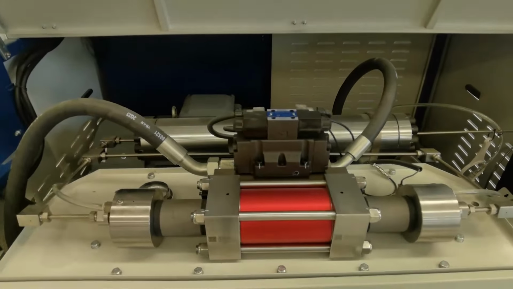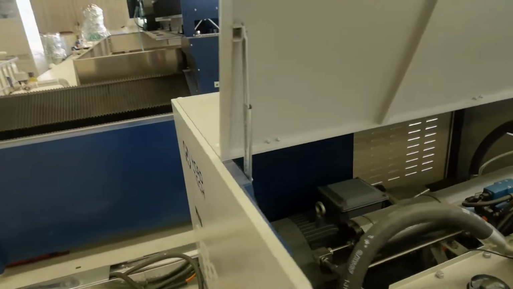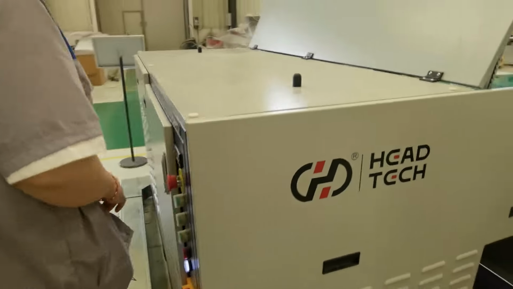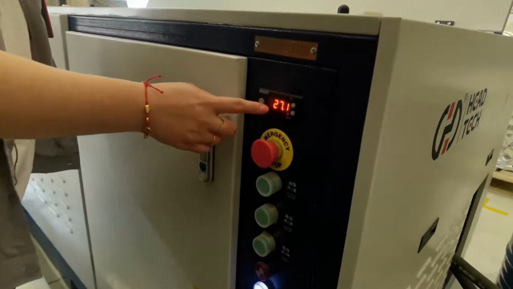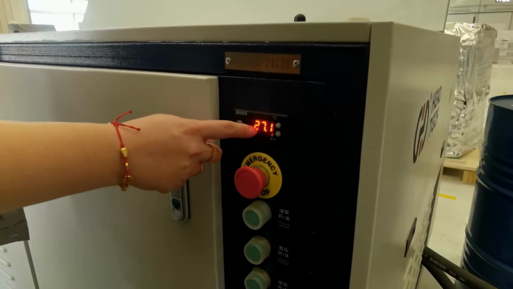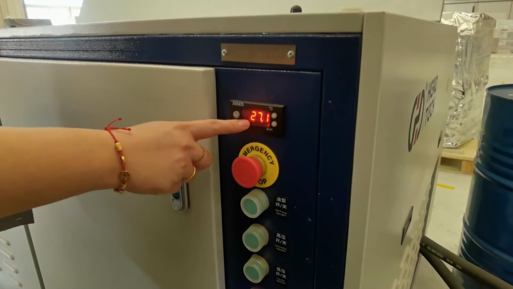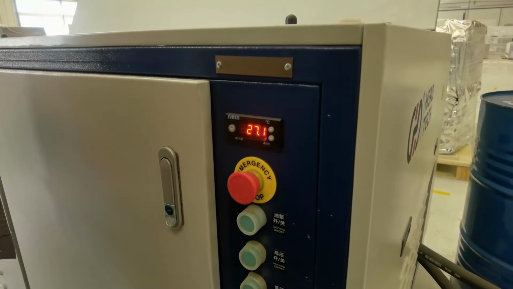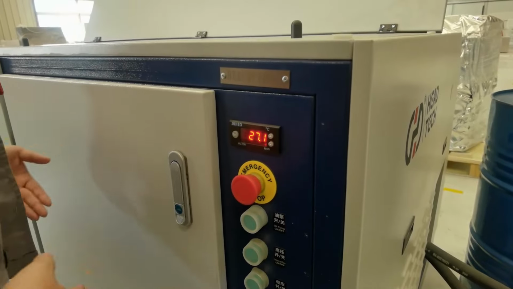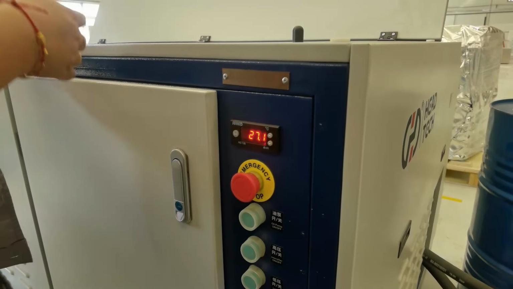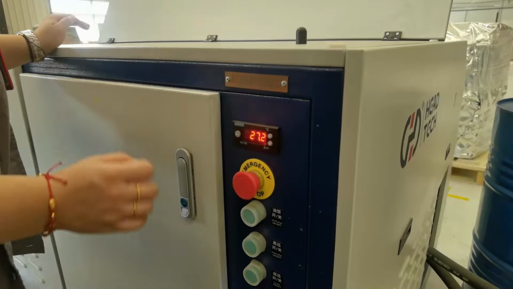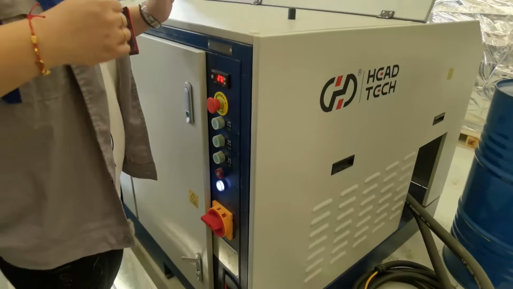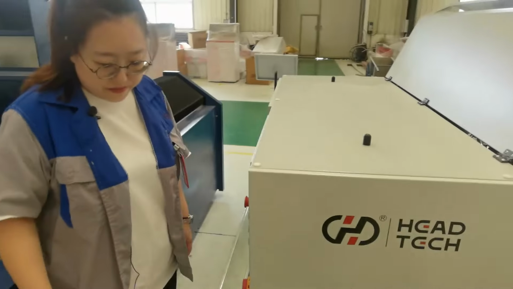And now I will take you to see the oil temperature showing. You can see there is a screen. It is showing the oil temperature, and now it is 27.1 degrees. It will let you know the temperature inside the pump oil, and then you can know whether you need the oil cooling system to work.